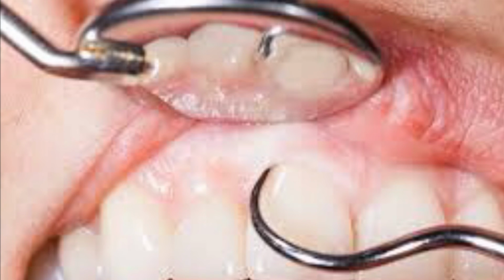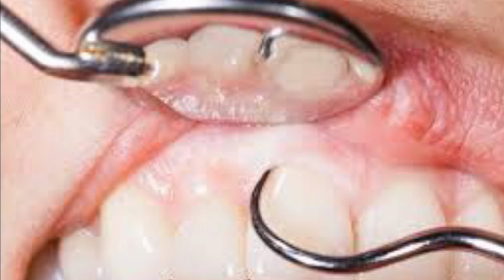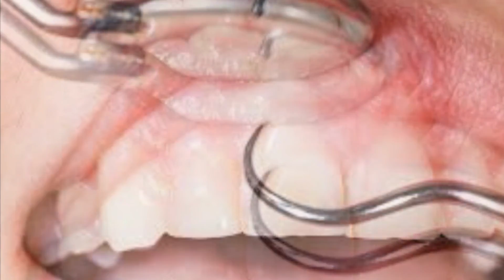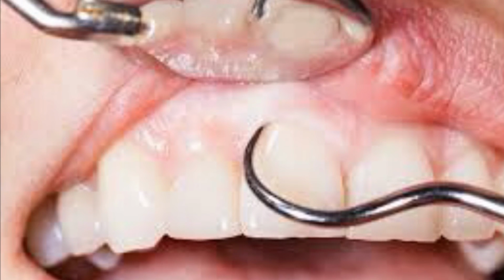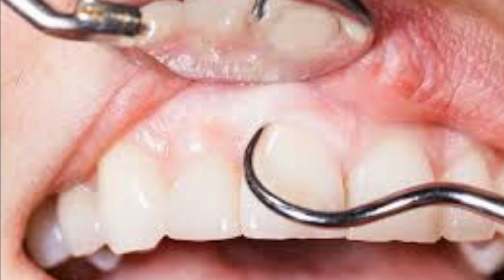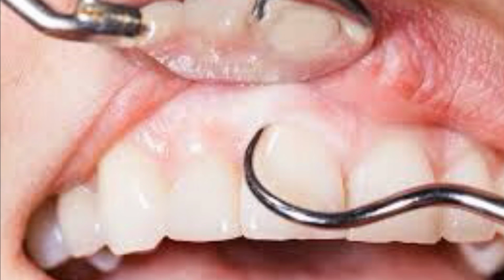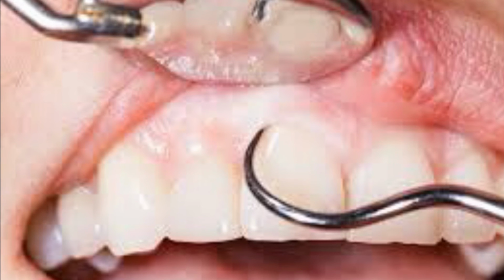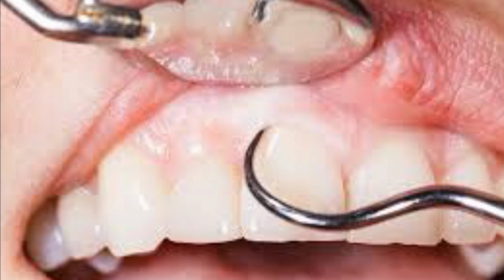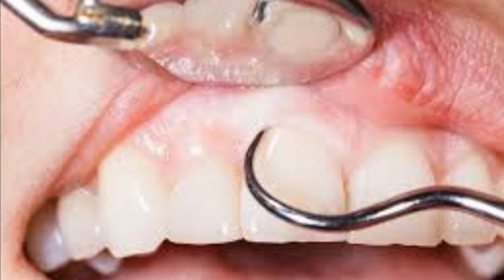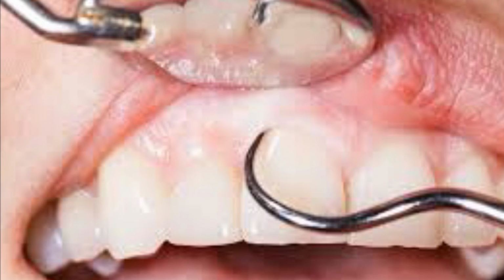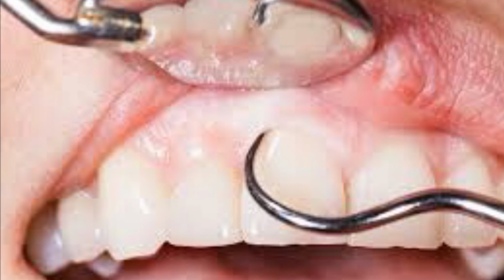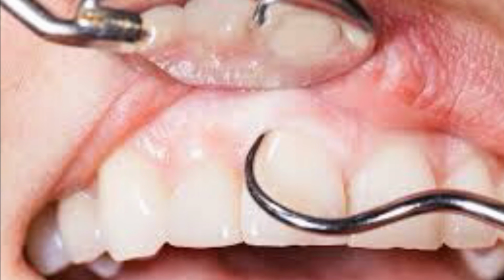Radiographic signs of trauma from occlusion. Now, what we see in the radiograph: change in the shape of periodontal ligament space, bone loss, thickened lamina dura, lateral aspect of the root, apical area and furcation area. We will see thickened lamina dura and vertical destruction of interdental septum. Also, we will see root resorption and hypercementosis. When the root resorbs, hypercementosis is formed.